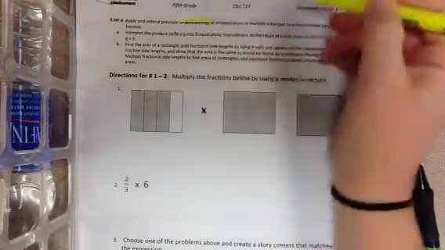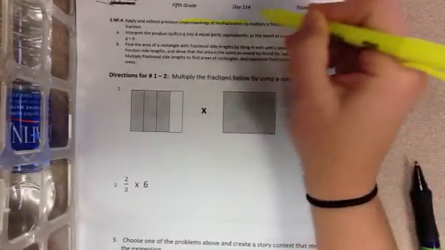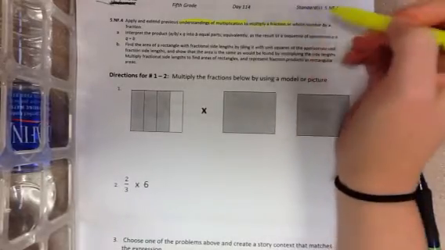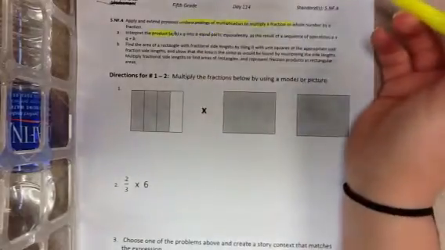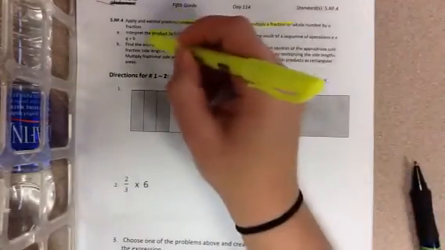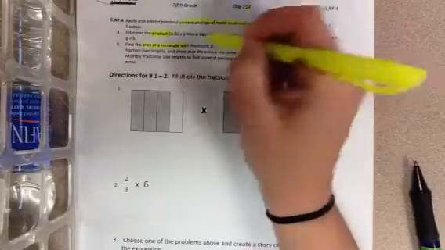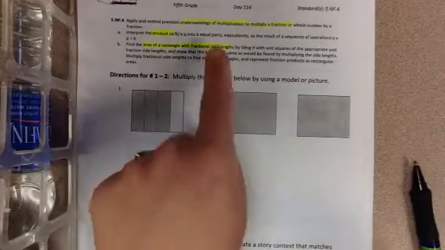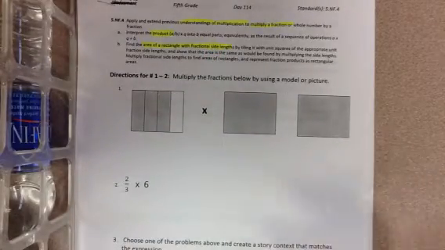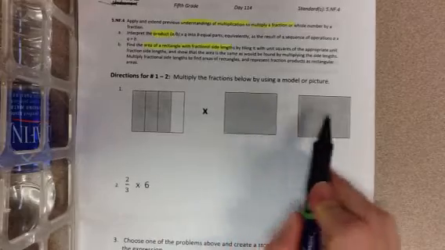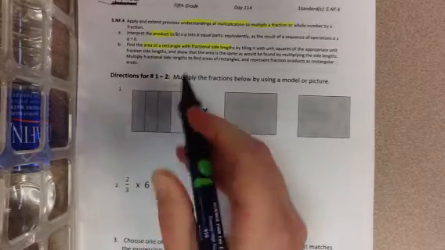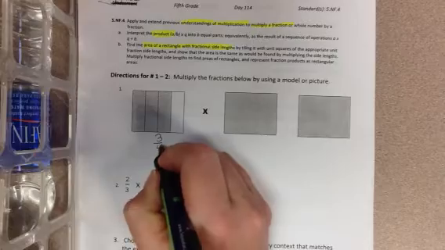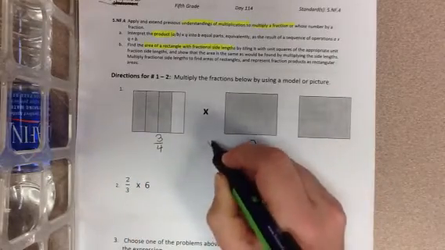Can I extend understandings? So can I understand multiplication in order to multiply a fraction? So I have to be able to interpret products. I also have to find the area of a rectangle with fractional side lengths. This up here tells you exactly what I'm asking you to do. So I have to multiply this times this. What does this model represent? This model represents 3/4. This model represents 2.